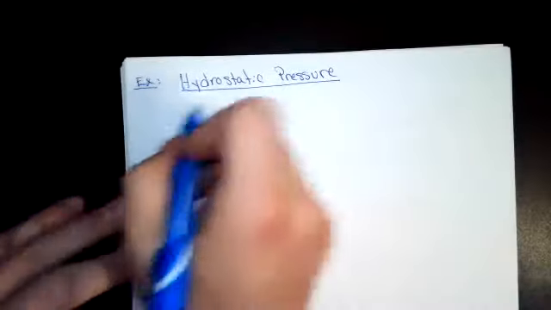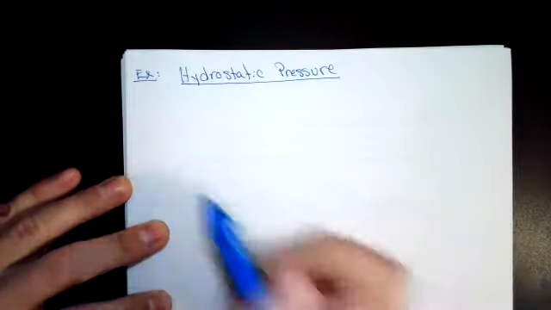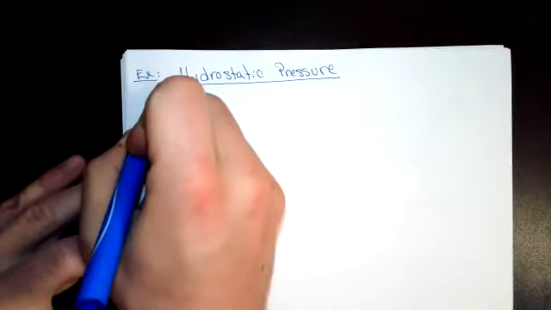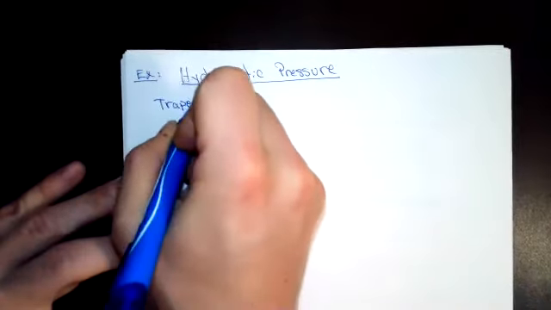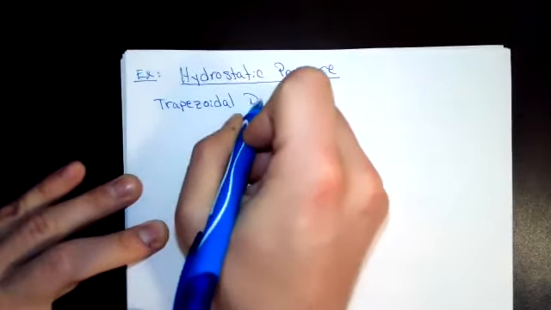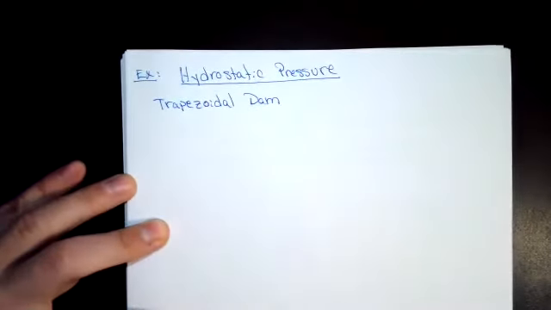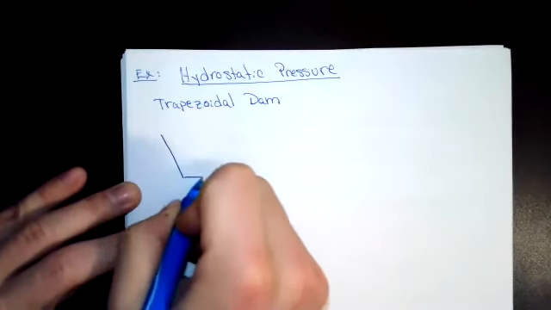So let me just write down the example, and then we'll try to pick out all the pieces as we've done with the past two problems. So suppose we have a trapezoidal dam. And I'm just going to draw the picture.